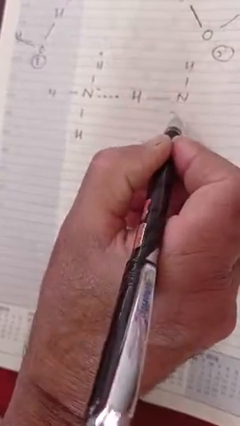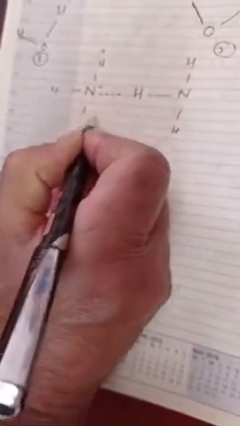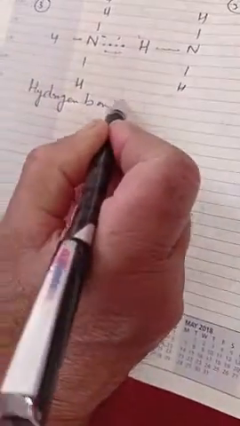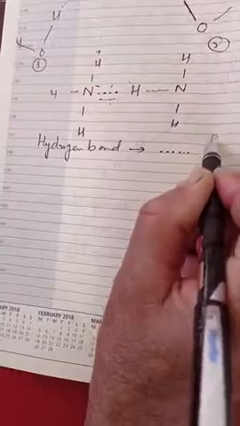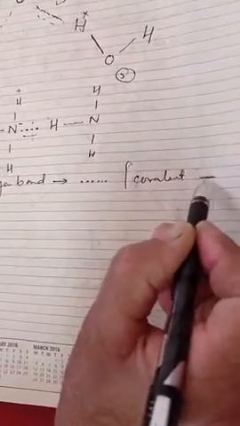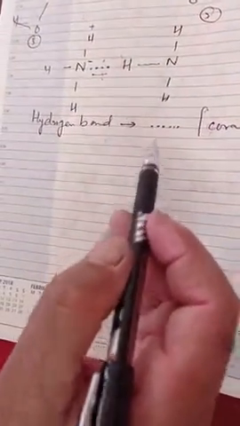This type of bond is known as hydrogen bond. Hydrogen bond is represented by the dotted line, while the covalent bond is represented by the solid line.